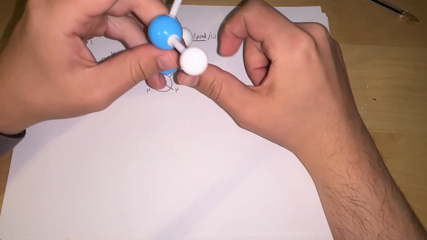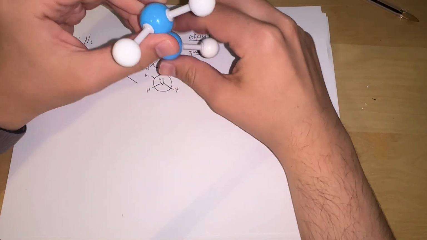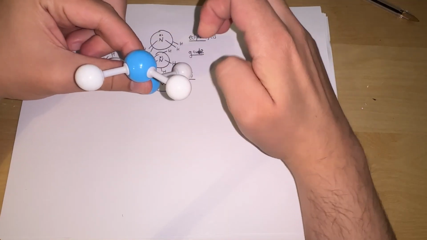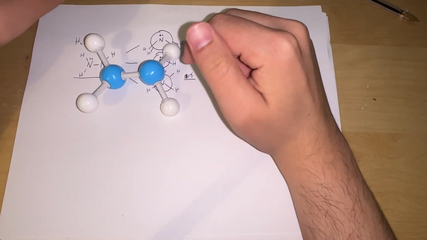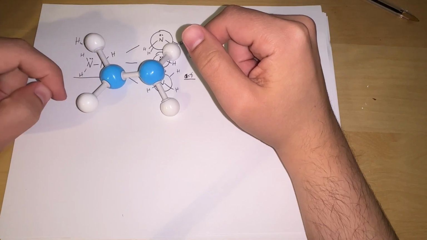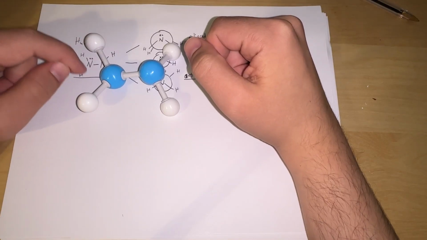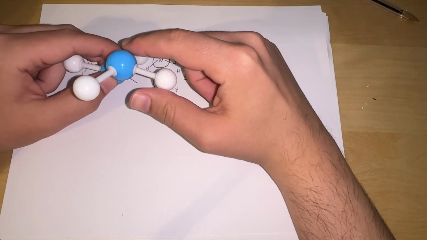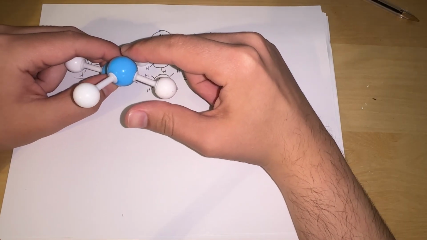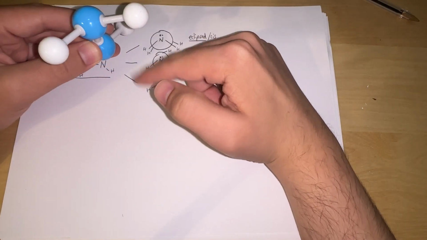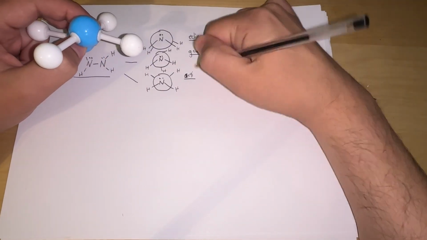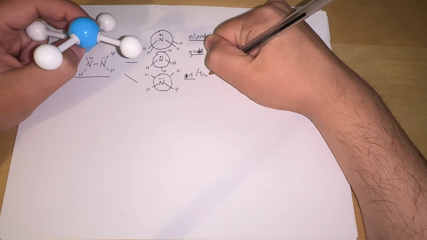Finally, if we twist all the way into the anti or trans conformation, we'll have this. And in this case, we have 2 hydrogens on the back nitrogen sticking up, and on the front nitrogen, they're facing down, and the lone pairs are facing up and down on their respective nitrogens. So that's the anti or trans conformation.